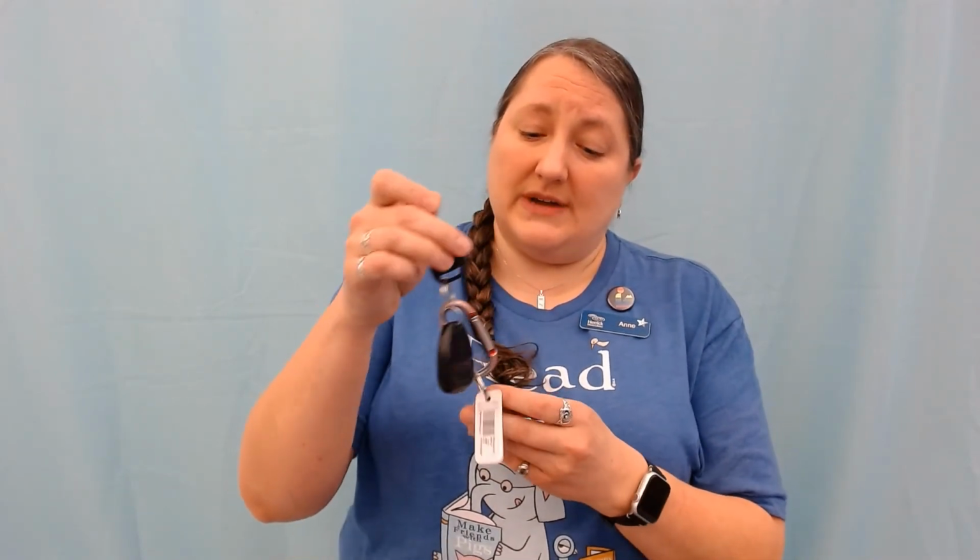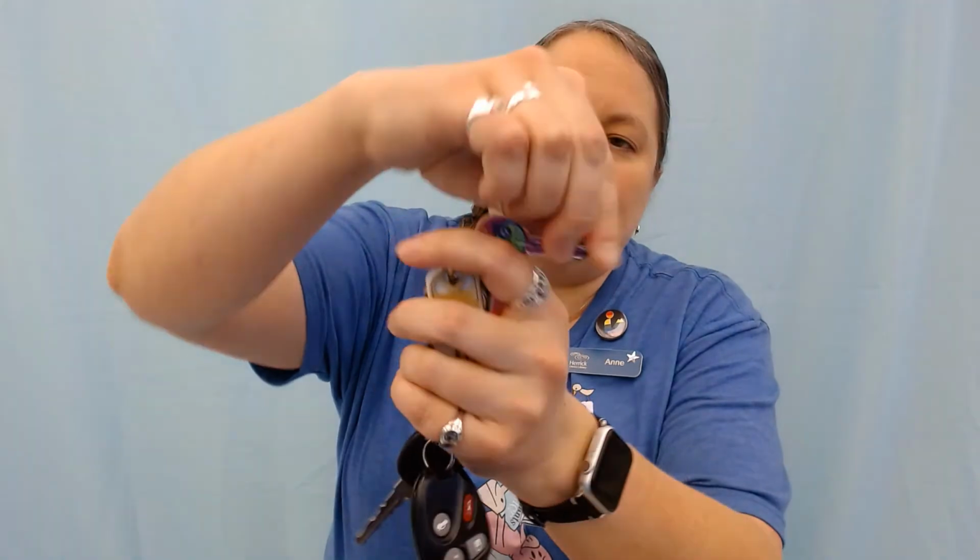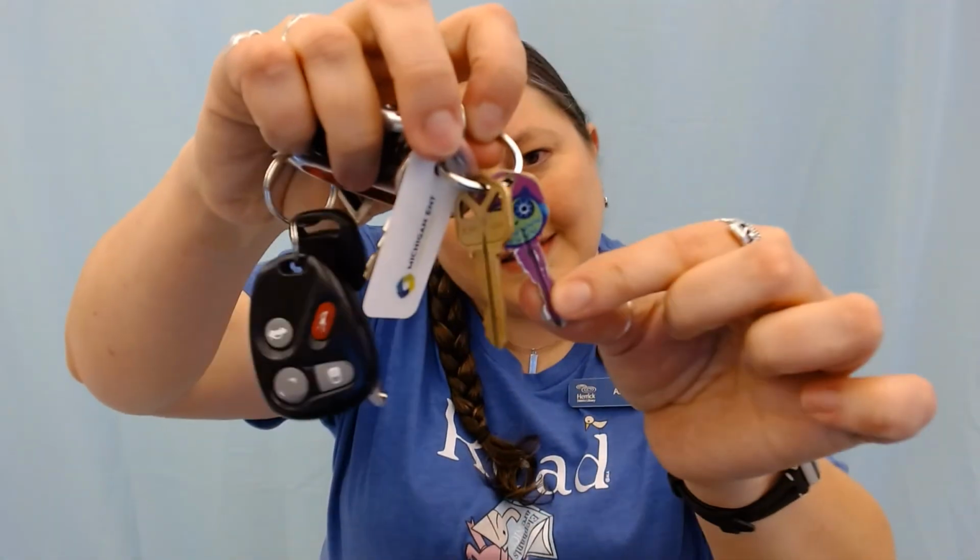They lock things and unlock things. They help us open and close things. What do they lock and unlock? Doors. Yes, there are keys that start our cars. This is the key that starts my car. Here are a couple of door keys. You can get keys in fun colors and designs. That key has an owl on it.